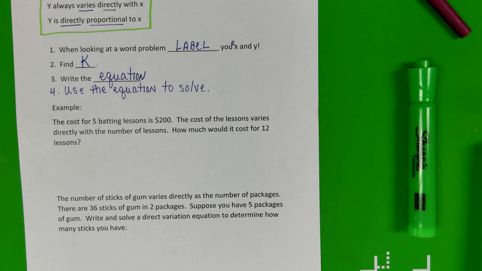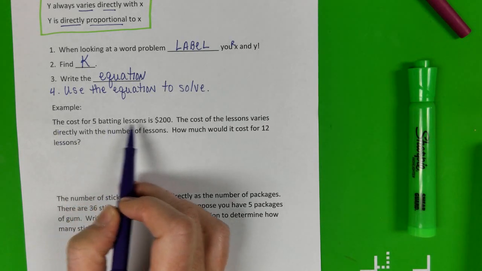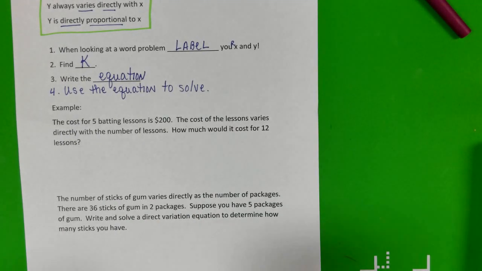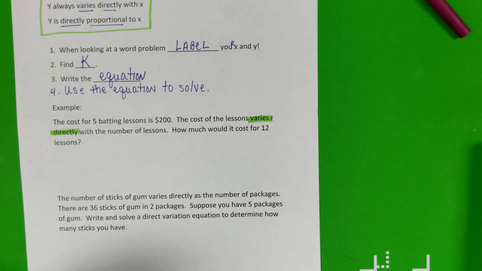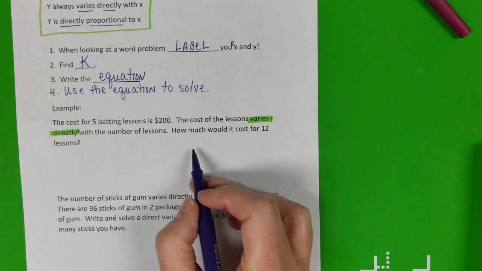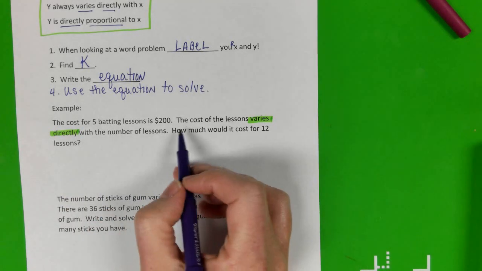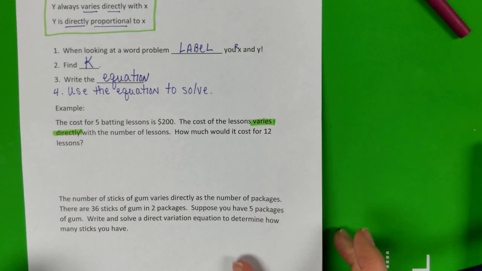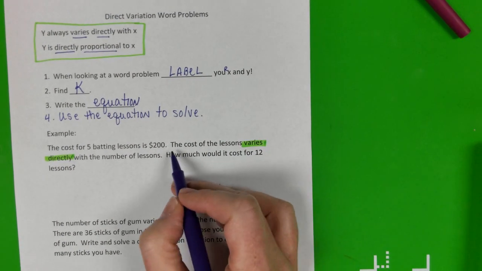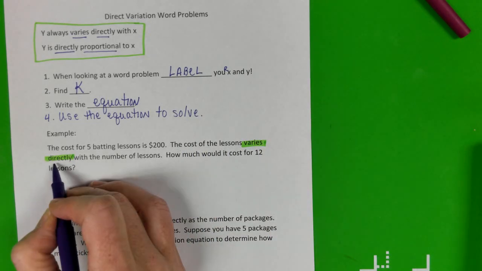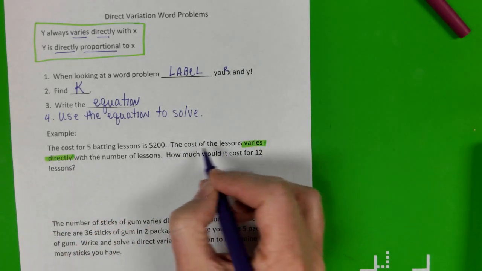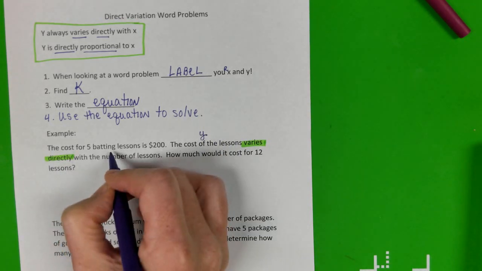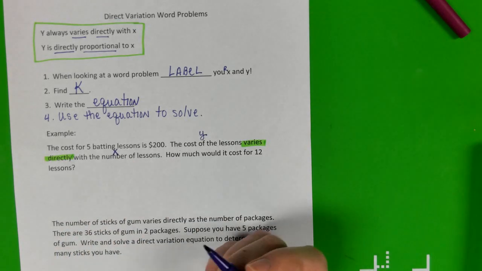Okay, so let's look at example 1. It says the cost for 5 batting lessons is $200. The cost of the lessons varies directly with the number of lessons. How much would it cost for 12 lessons? Okay, the second sentence is super important. That goes back to our y always varies directly with x. So when it says the cost of the lessons varies directly with the number of lessons, the cost, y, varies directly with x. Okay, that's really important.